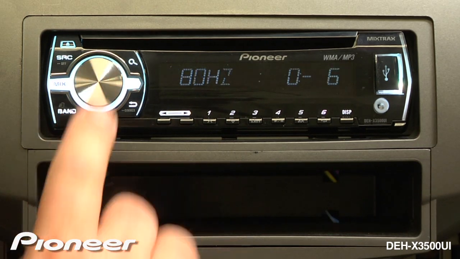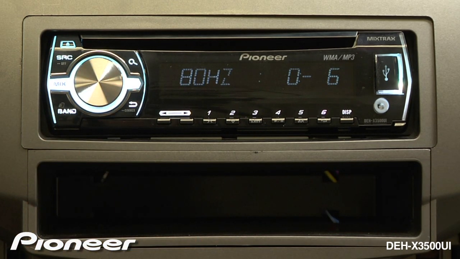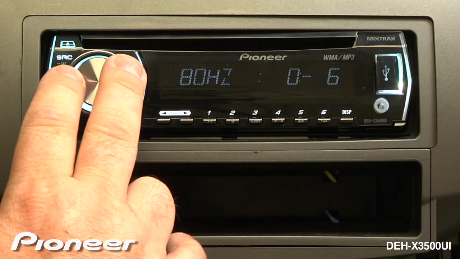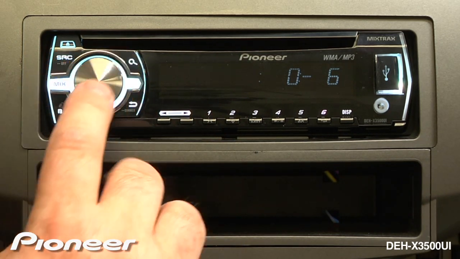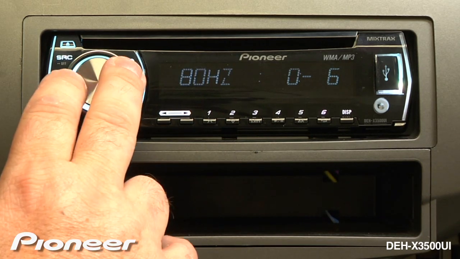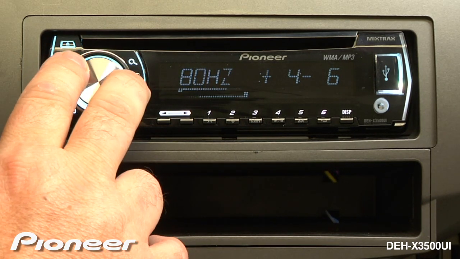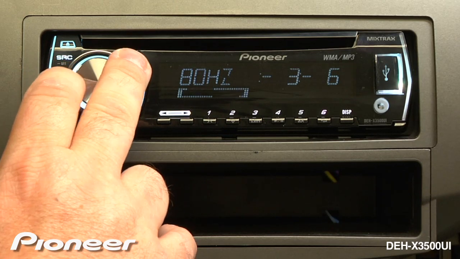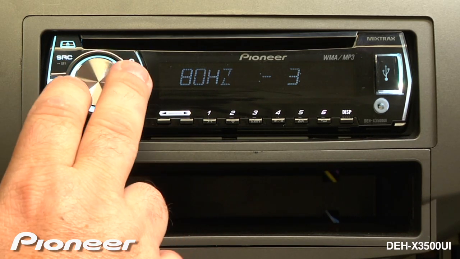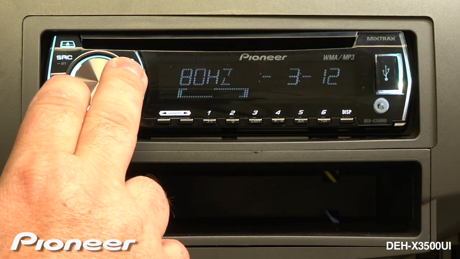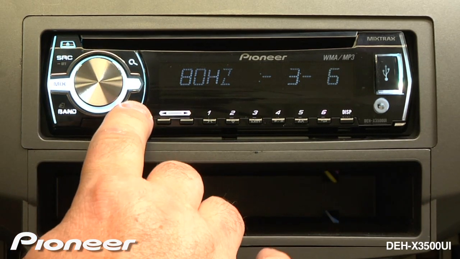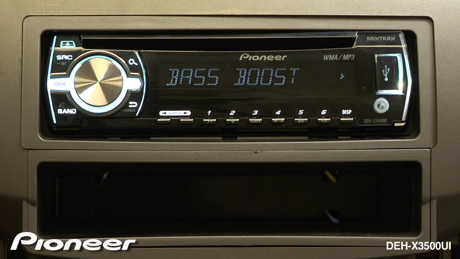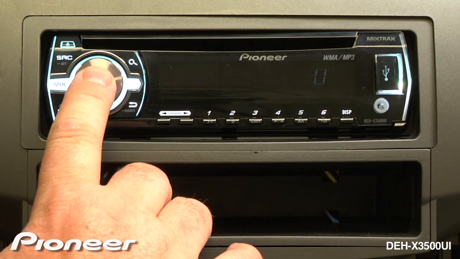Here I'll press in, and our subwoofer control settings, right now we're going to change the frequency. We can adjust the crossover frequency to whatever makes sense for us. And if we press enter, we can now boost or cut that crossover frequency for the subwoofer. And if we press enter one more time, we can change the slope of the crossover between 6 and 12 dB per octave.